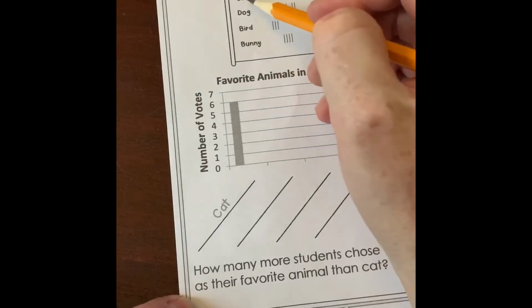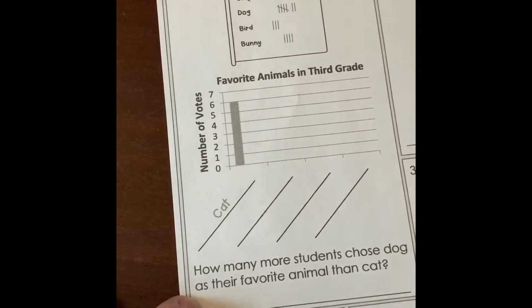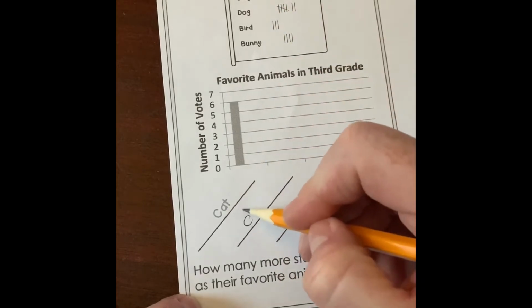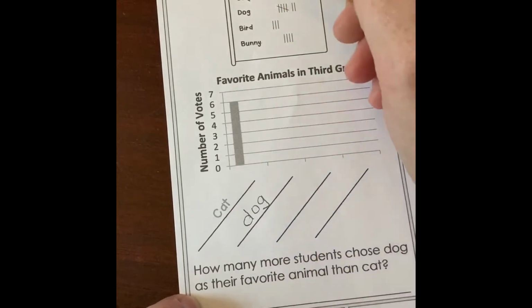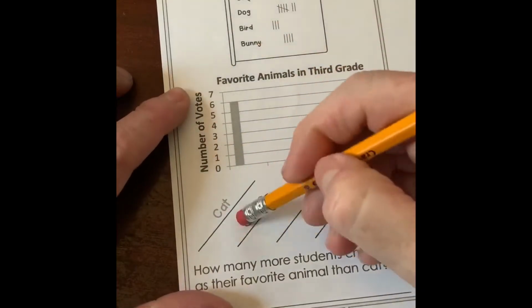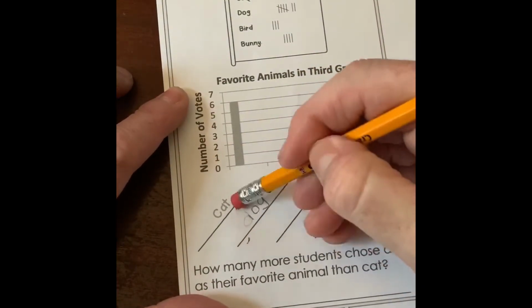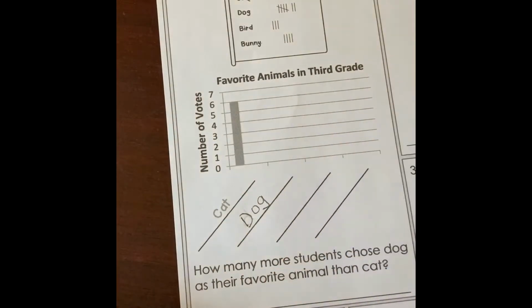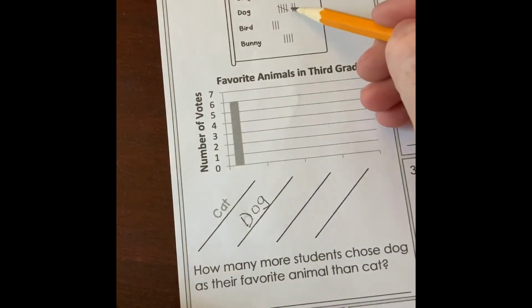And they already did the bar graph. You know I love to cross things out. Keep yourself organized, people. All right, dog. Let's put dog down here. D-O-G. You know what? They put a capital, and it is the title of this one, so I'm going to capitalize it also. There we go. All right. So dog was 5, 6, 7.